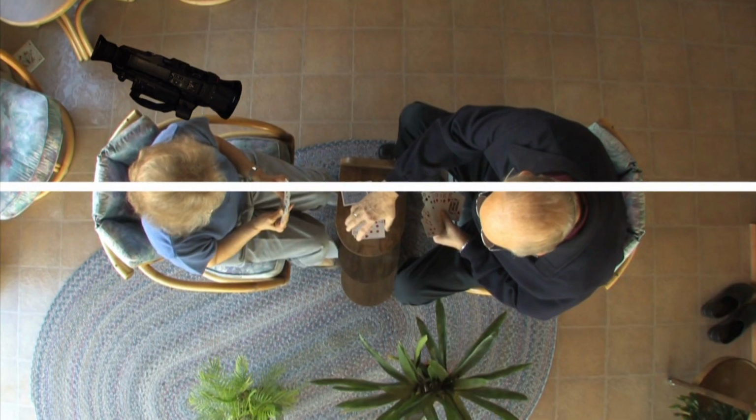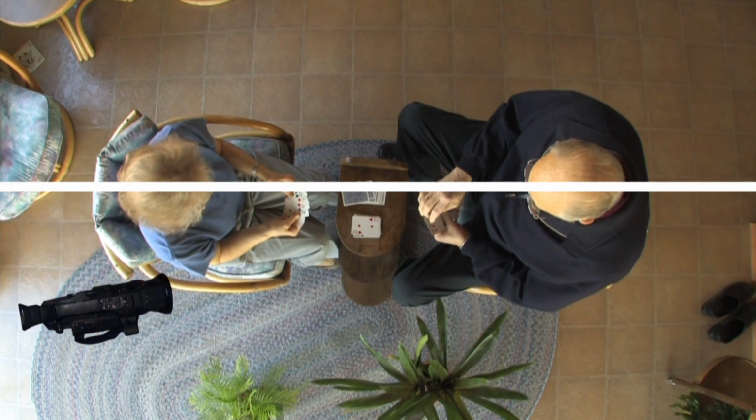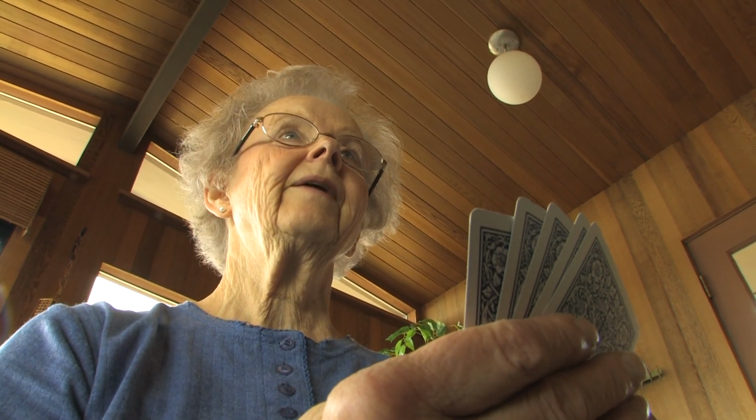Now if we take the camera and move to the correct side of the axis again and shoot a cutaway of my mom, now her nose is pointing to the right. So now both of them are pointing to the right. You can see how quickly this can become confusing for the viewer.